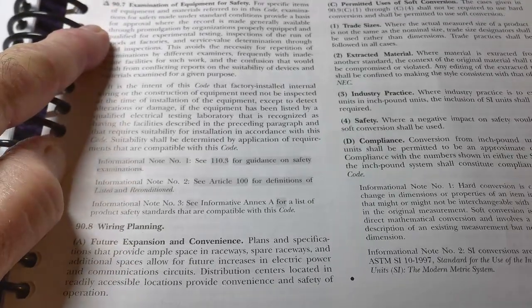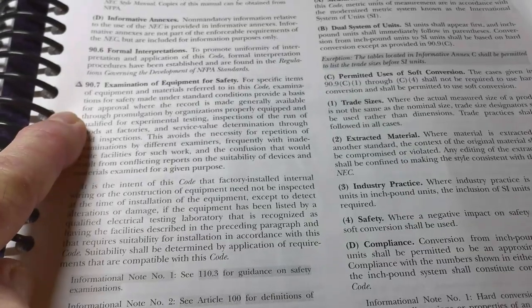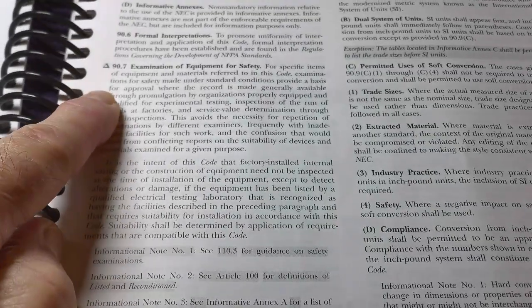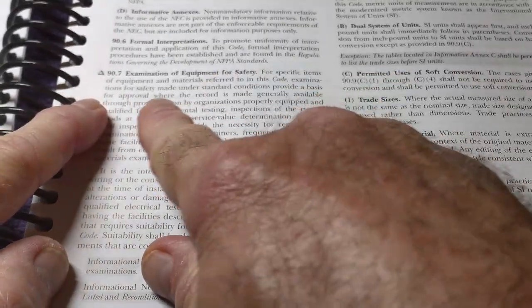Examination of equipment. Anytime you have equipment delivered to the job, you need to inspect it to make sure that it's safe, but you don't have to look at the internal wiring.